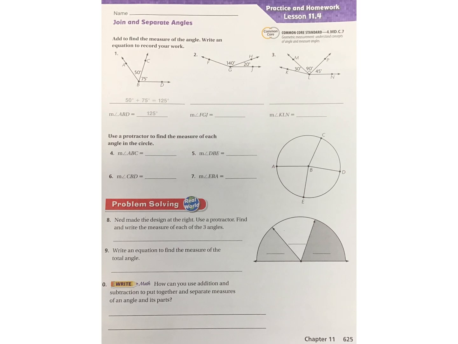This lesson is 11.4 in Go Math on the homework page. The title is Join and Separate Angles. The directions say add to find the measure of the angle. Write an equation to record your work.